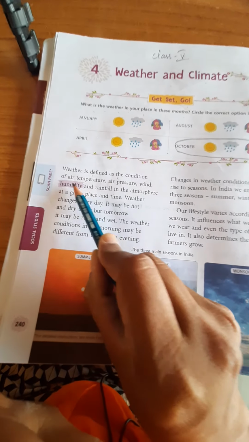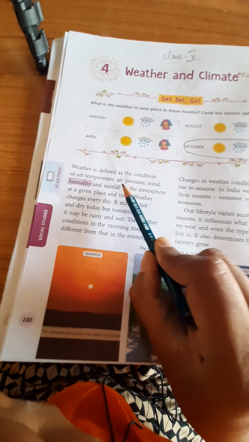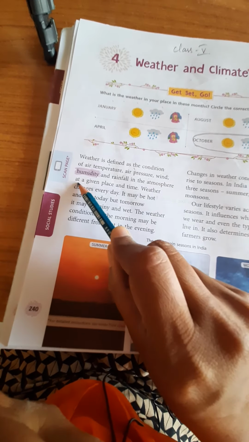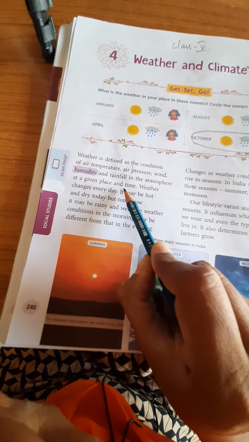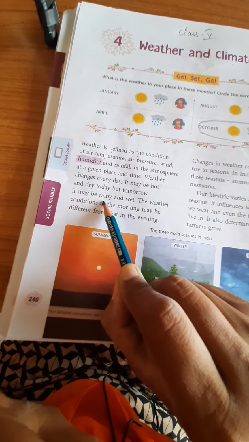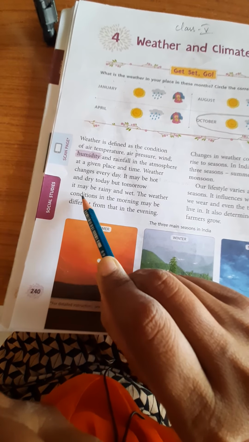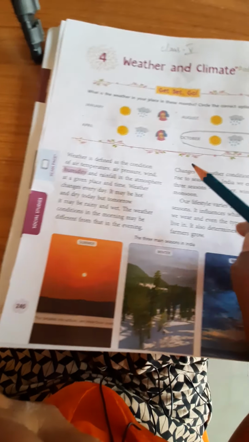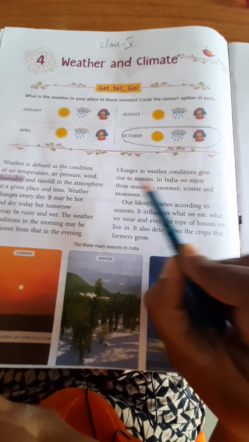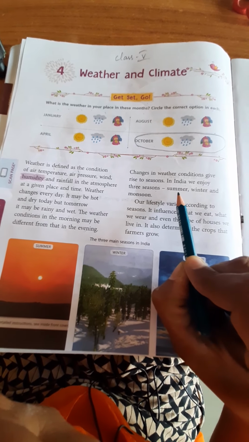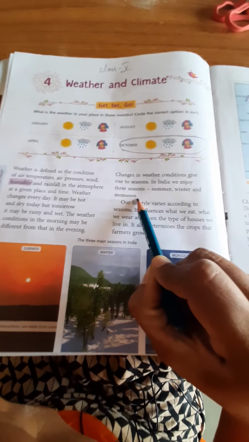Now first, weather is defined as the condition of air temperature, air pressure, wind, humidity and rainfall in the atmosphere at a given place and time. Weather changes every day. It may be hot, it may be rainy and wet. The weather condition in the morning may be different from that in the evening. Changes in weather condition give rise to season. In India, we enjoy 3 seasons: summer, winter and monsoon.